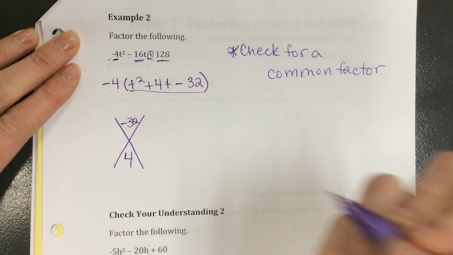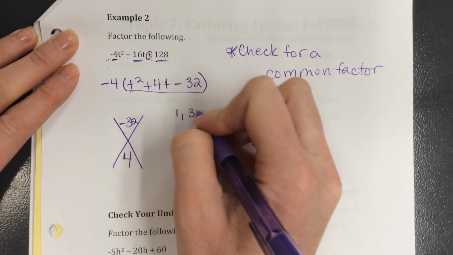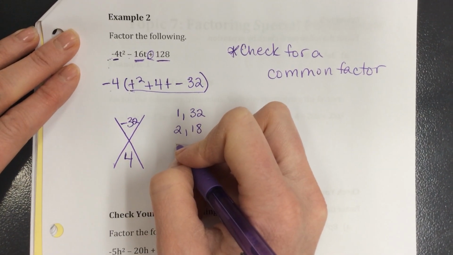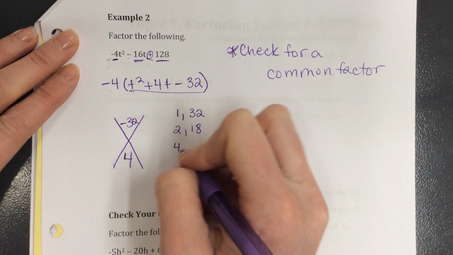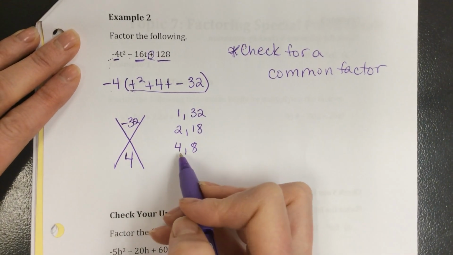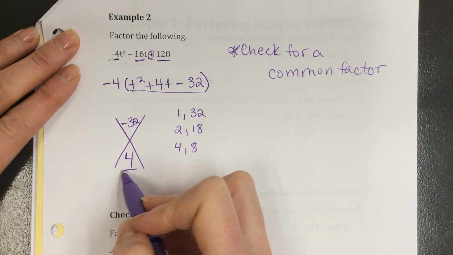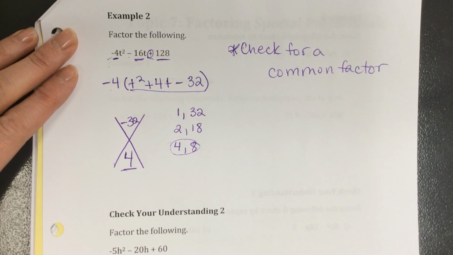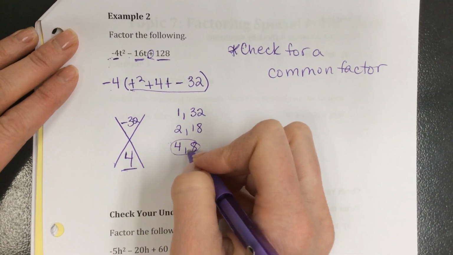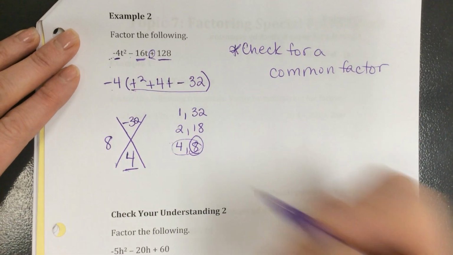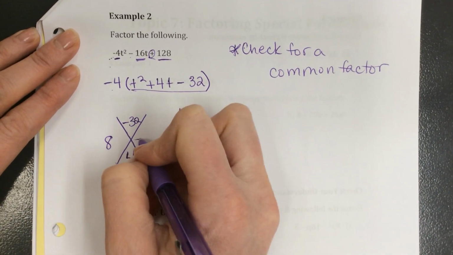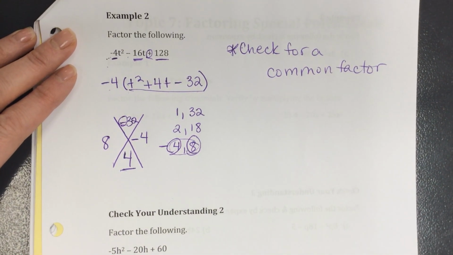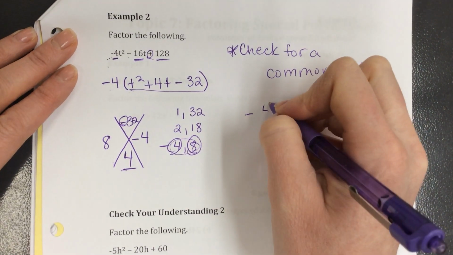If it doesn't immediately come to you, that's okay. Write down factors. 1 times 32. 2 times 18. Not divisible by 3, so we're going to jump to 4. 4 times 8. Okay? You can see right away there, hopefully, that you can create +4 out of that. So we want +4, so we need the bigger factor to be positive and the smaller factor to be our negative factor. And that will make sure that we have a -32 at the top.